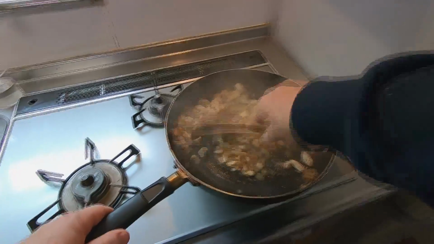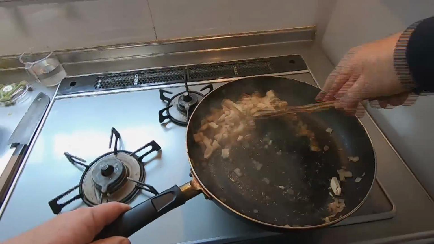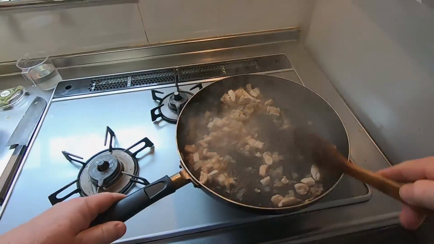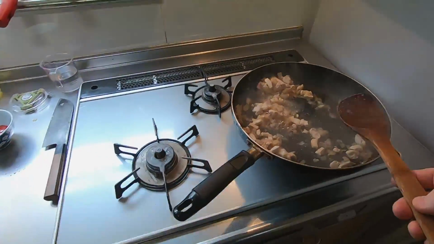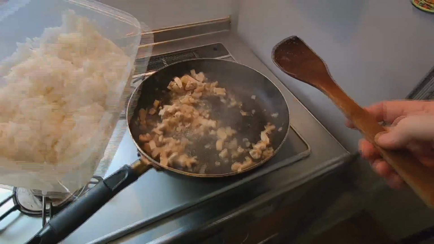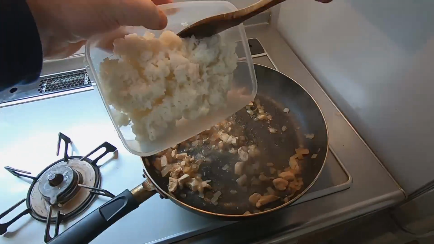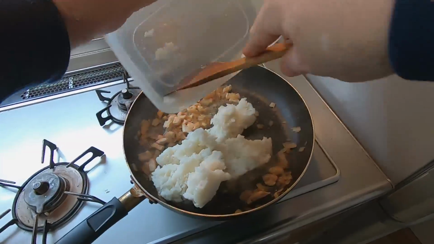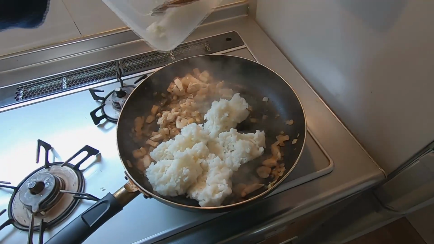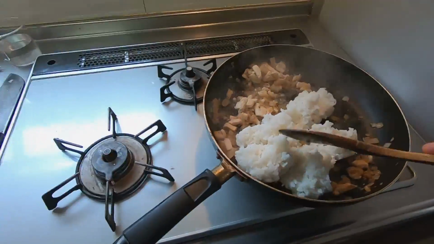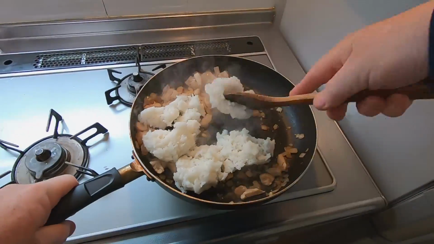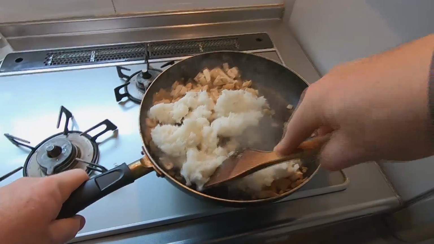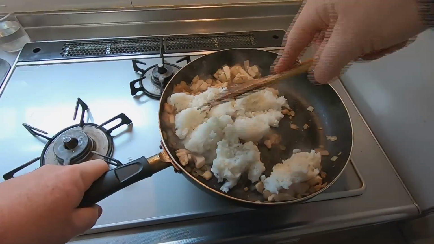Now that everything is cooked and well stirred, I'll delicately add the rice, just like this, and try to break it up with this wooden spoon. You can use any rice for this dish, but Japanese rice is sticky and great for things like sushi and onigiri.